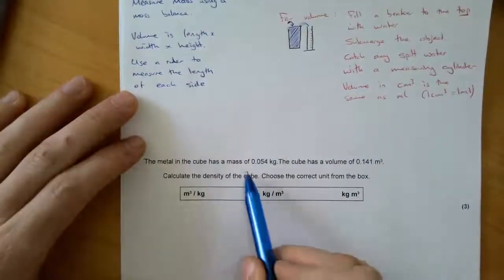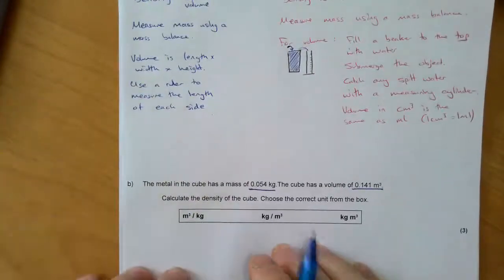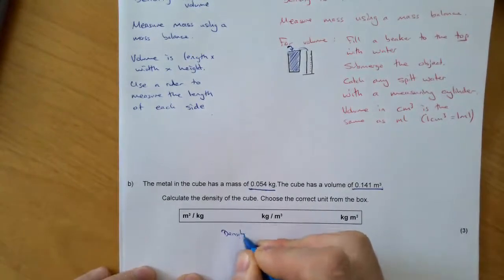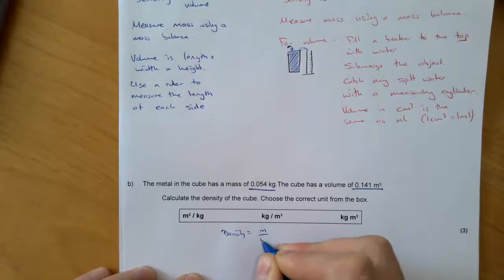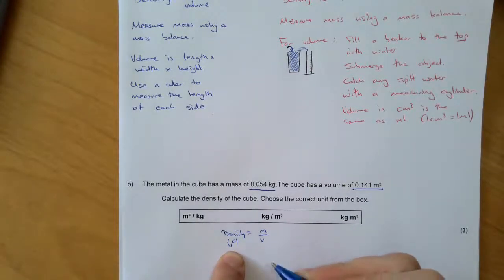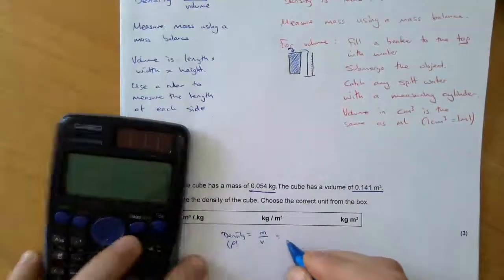The metal in the cube has a mass of 0.054 kilograms. The cube has a volume of 0.141 meters cubed. Calculate the density of the cube. So density, like we said, is mass divided by volume. If you want the symbol for density, it's this curly rho. I would just write out density. So we need to show all our working.